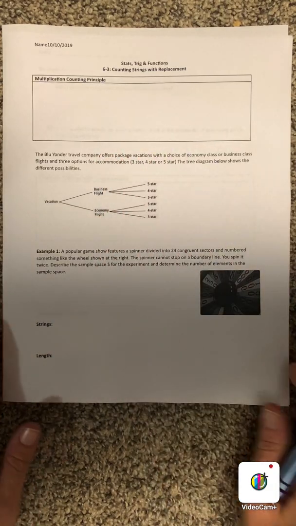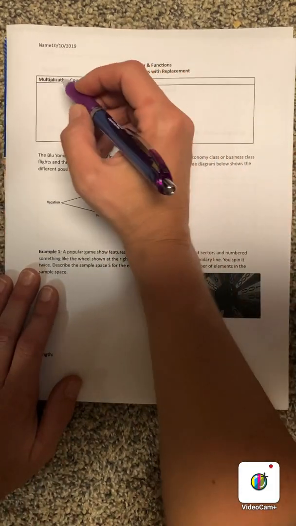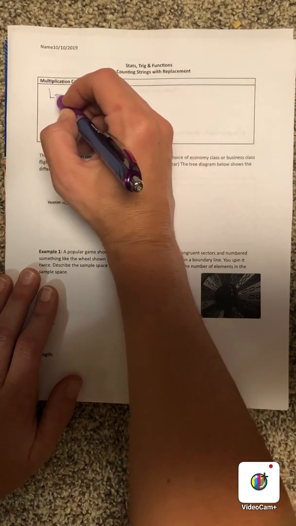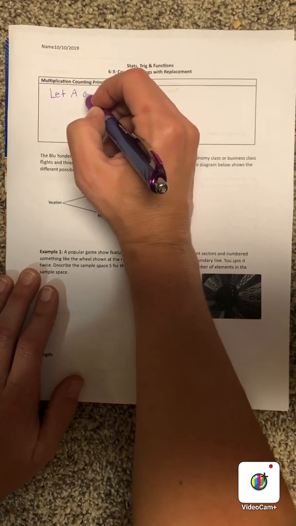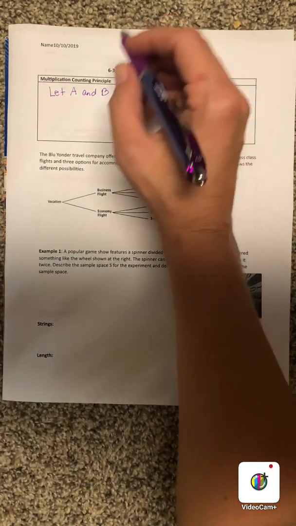It's actually a pretty easy concept to understand, and it says let A and B be any finite set.